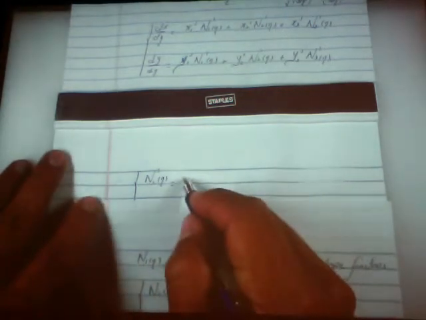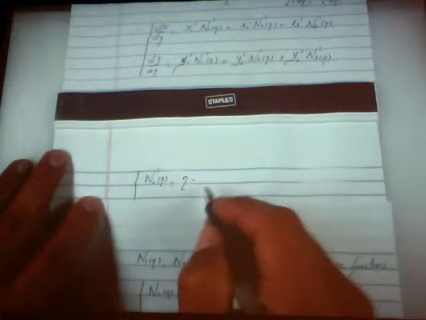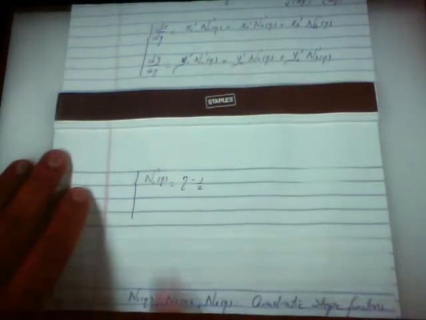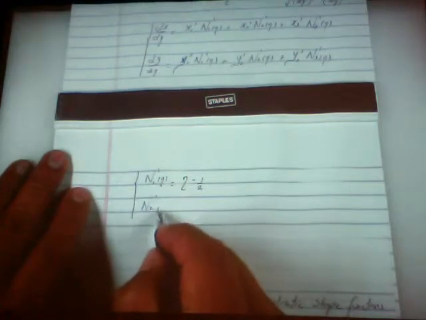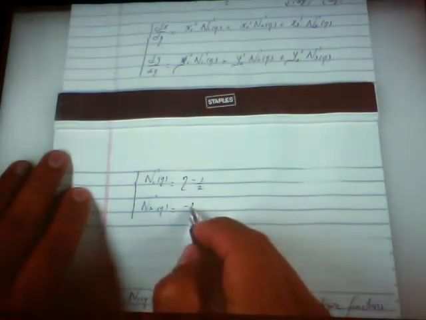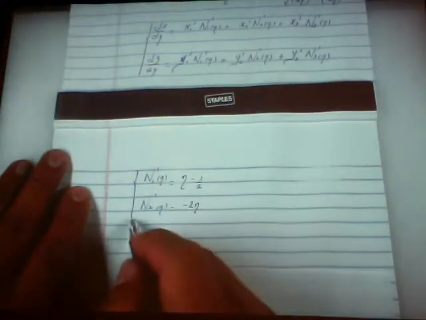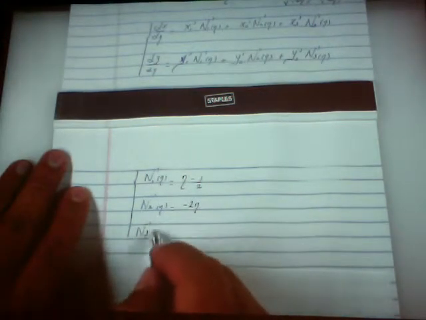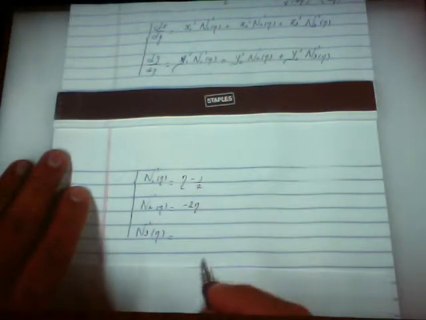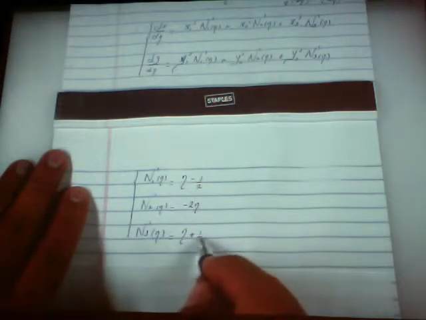So this would be eta minus a half. The second one will be minus 2 eta. And the third one is equal to eta plus a half.